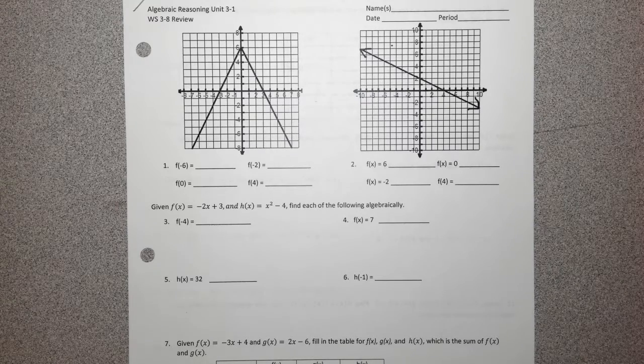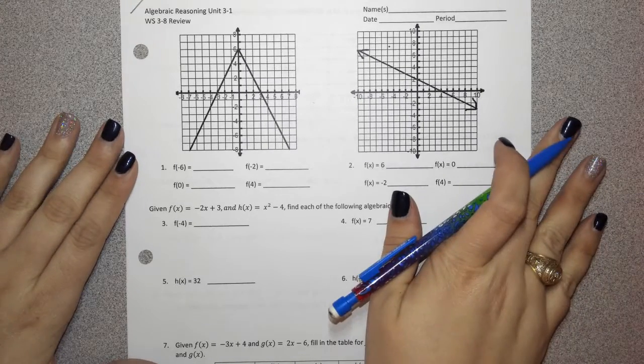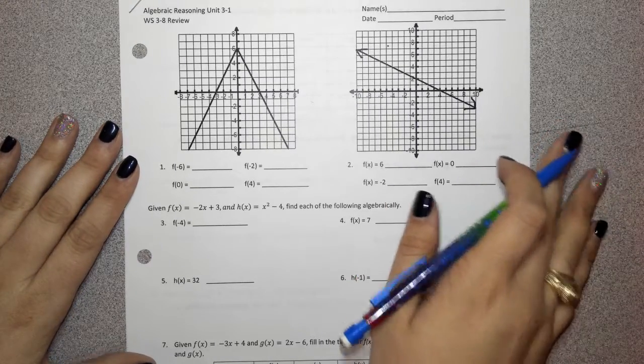Alright, algebraic reasoning. This is your review for your unit function operation test, which is unit 3-1. It's what we've been working on the past few weeks. I'm just going to work through the review fairly fast, so if you need to pause it, do so at any time. I'm just going to go through some basics just so you can kind of see what's going on to help you prepare for the test tomorrow.